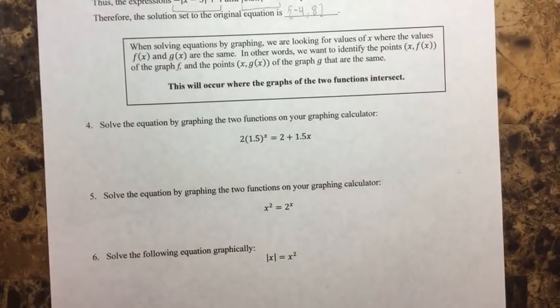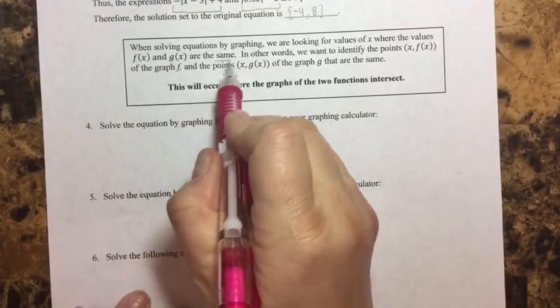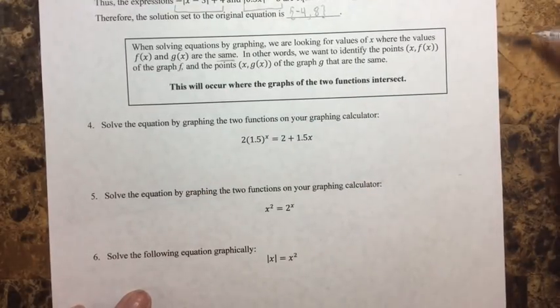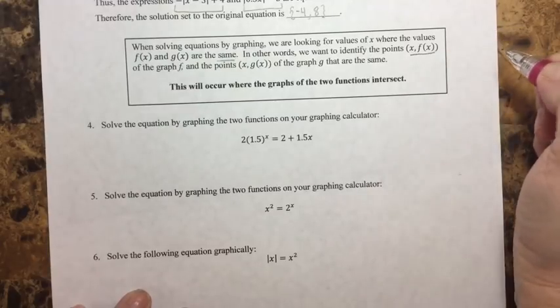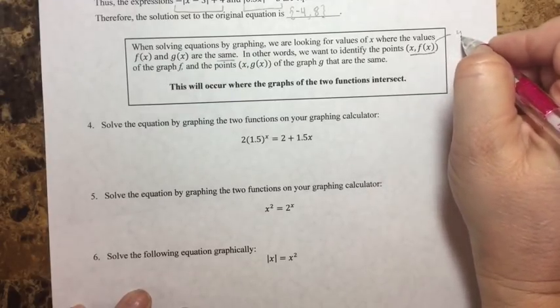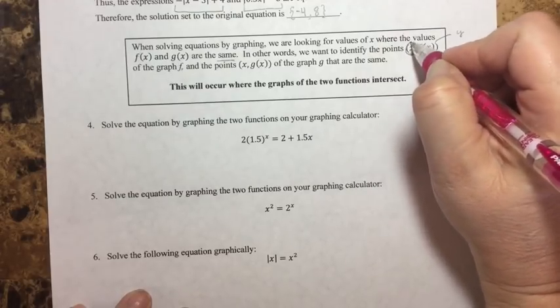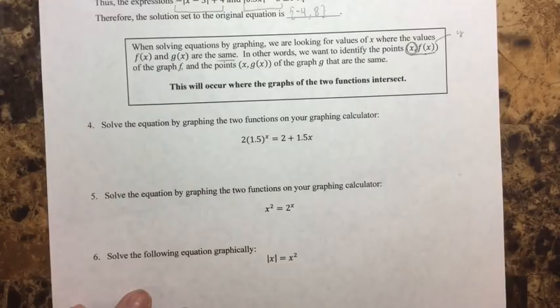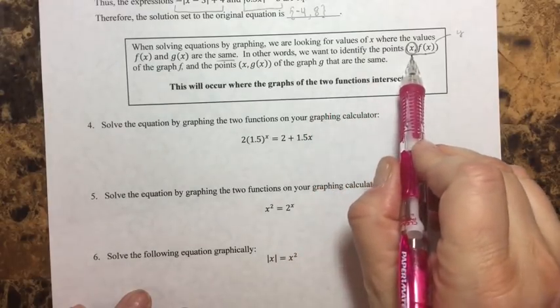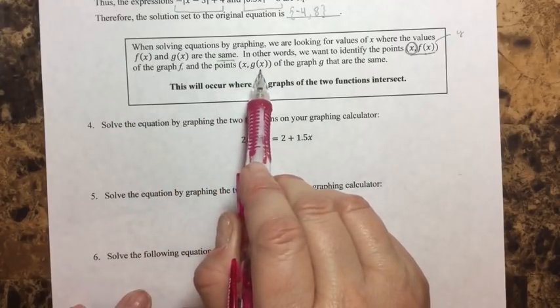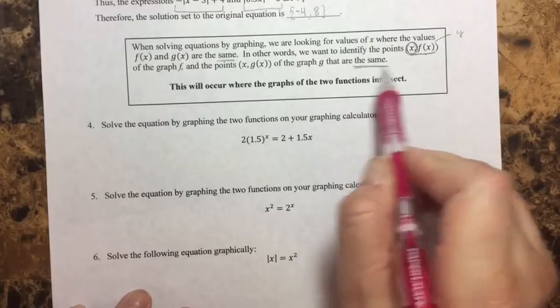Okay. When solving equations by graphing, we are looking for values of x where the values f of x and g of x are equal, or the same. In other words, we want to identify points x, f of x, and remember, f of x is just our y. It's just the value of the function evaluated at that input. So we're looking to identify the points x and f of x of the graph f and the points x and g of x of the graph g that are the same.